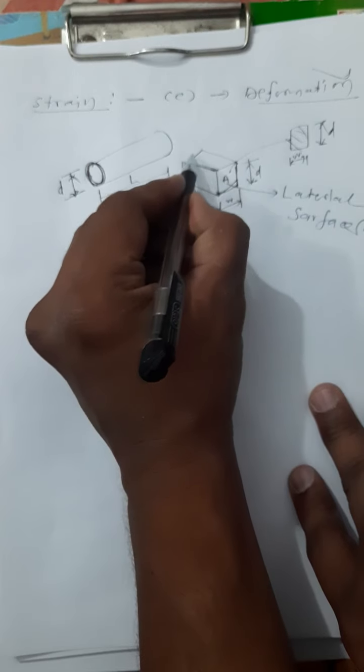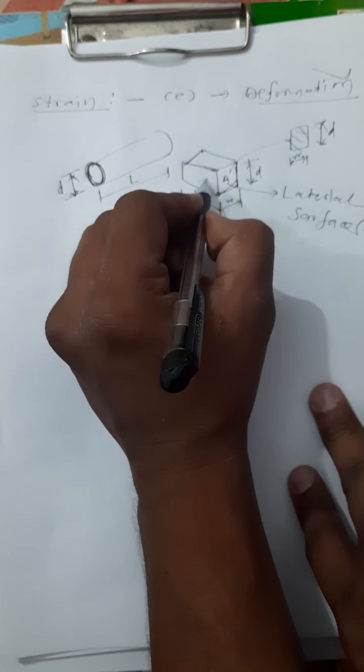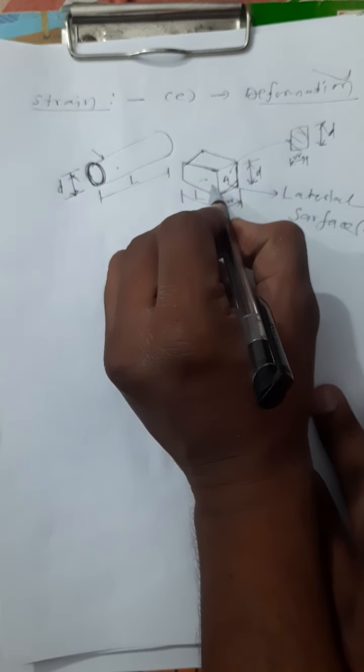Suppose, assume this is a rectangular bar, and this is a circular bar. Both bars have area.